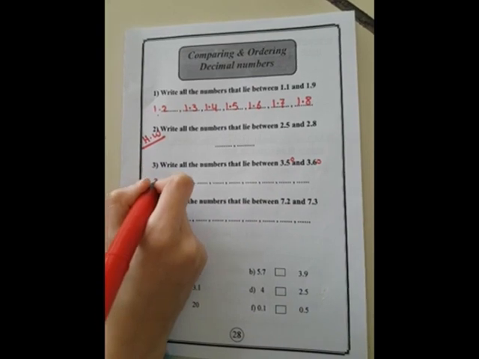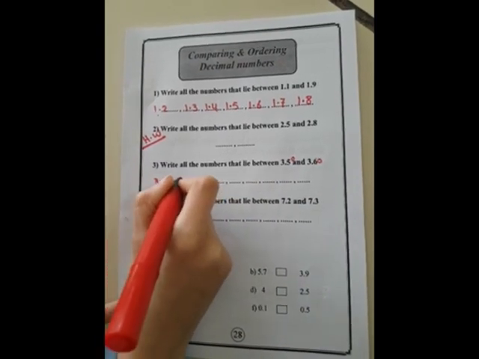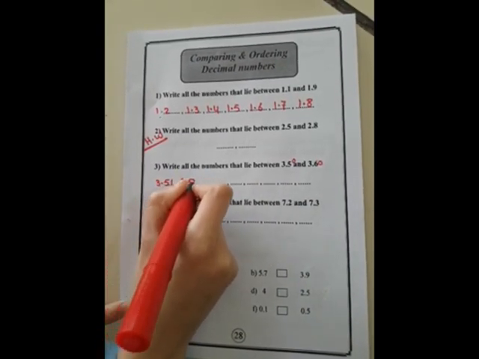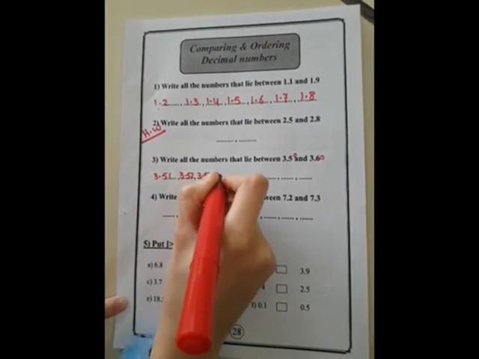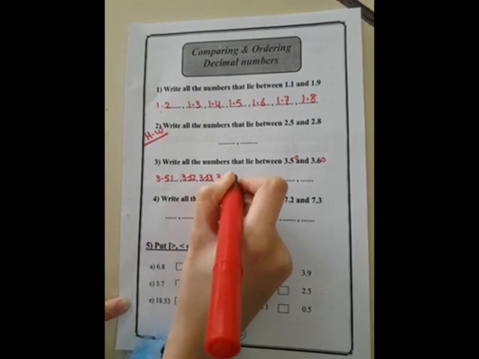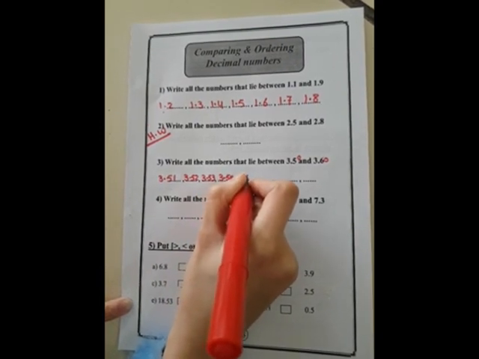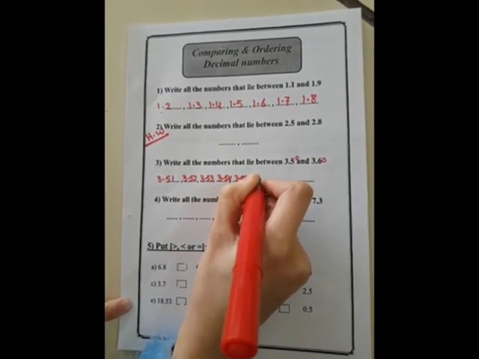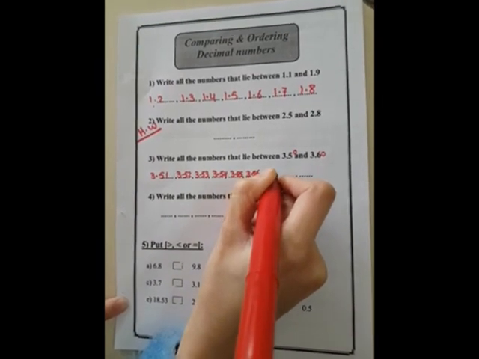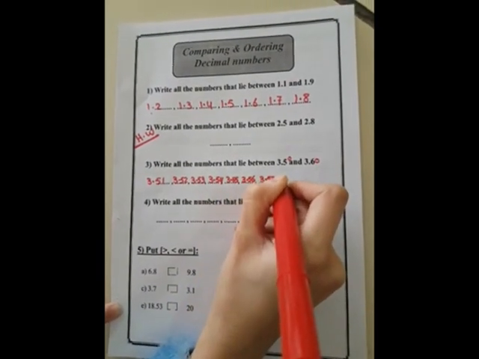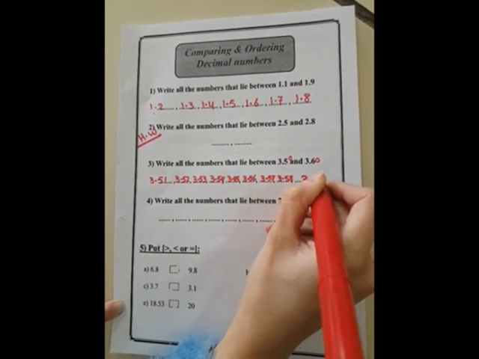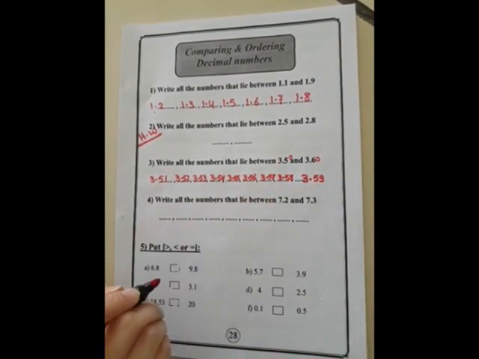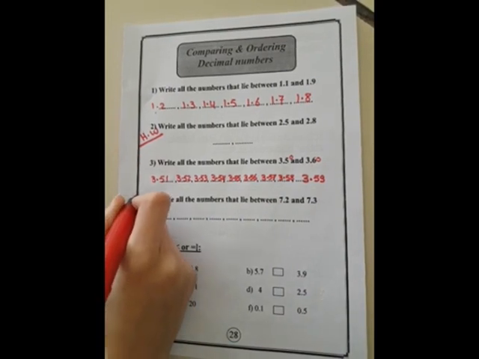We have 3.51, 3.52, 3.53, 3.54, 3.55, 3.56, 3.57, 3.58 and 3.59. Question 4 is going to be homework.